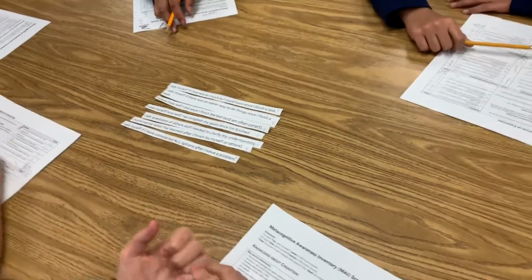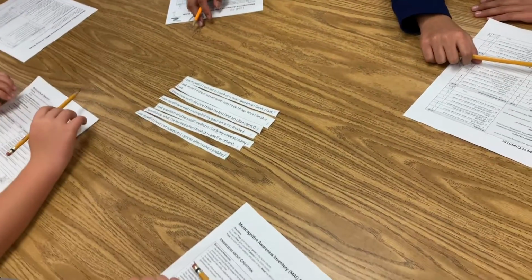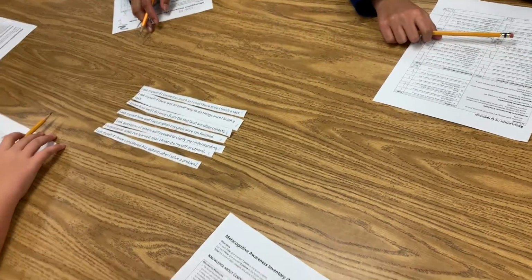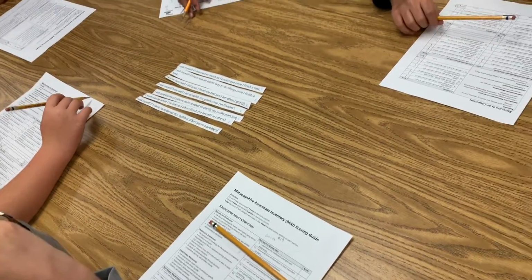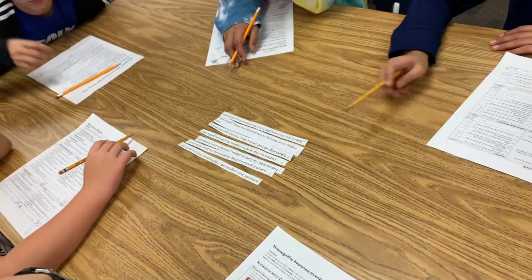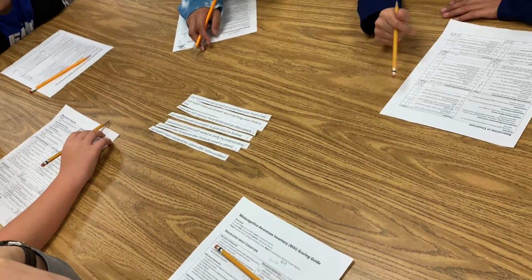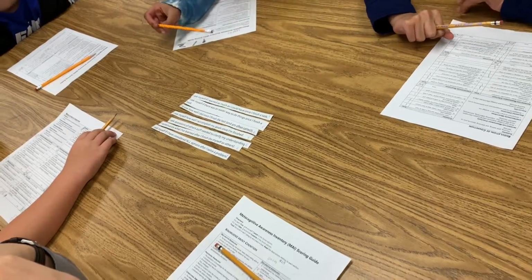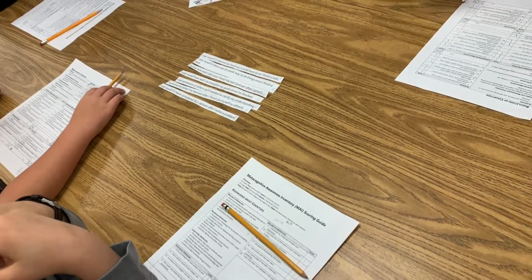If your strips say E, they're for evaluation. If they say P, they're for planning. And if they say C, they're for comprehension. I want your table to look at those learning targets and decide what order they need to go in. Which target do you think you have to learn or master first to be able to do the rest of them? Which one's second? Which one third? Does that make sense, like a pyramid?